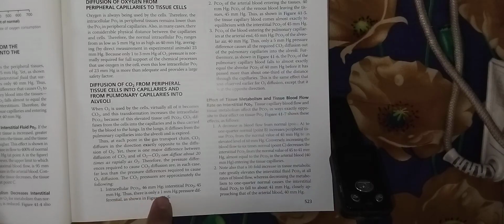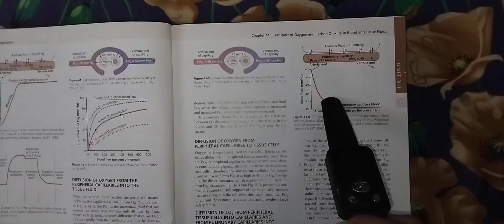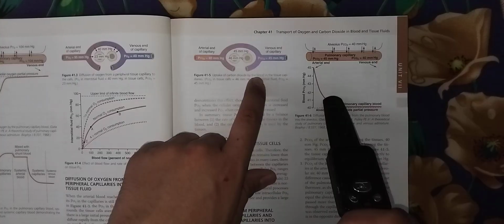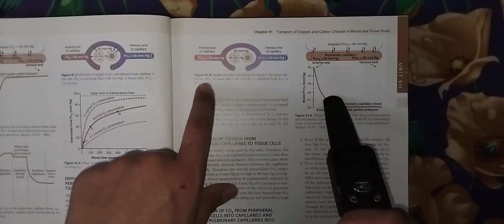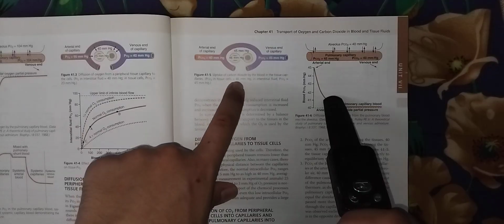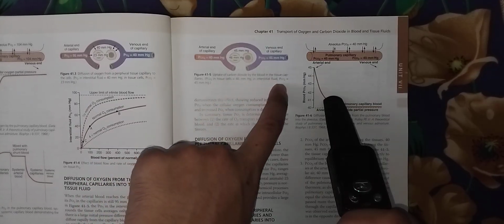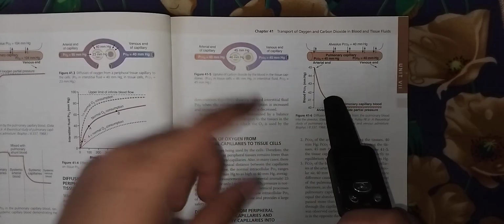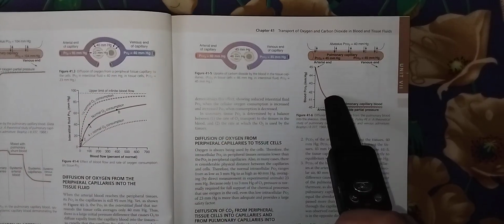Thus there is only 1 millimeter of mercury pressure difference as shown in figure 41-5. So figure 41-5 is basically this figure right here. Uptake of carbon dioxide by the blood in the tissue capillaries. Partial pressure of carbon dioxide in tissue cell is 46 millimeters of mercury, and in the interstitial fluid partial pressure of carbon dioxide is 45 millimeters of mercury. So this 1 millimeter of mercury difference causes the diffusion.